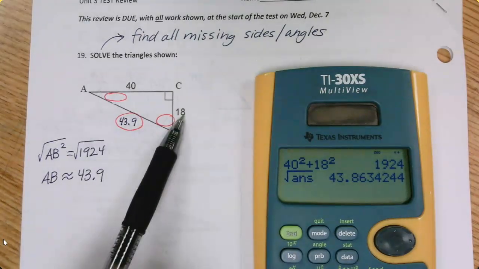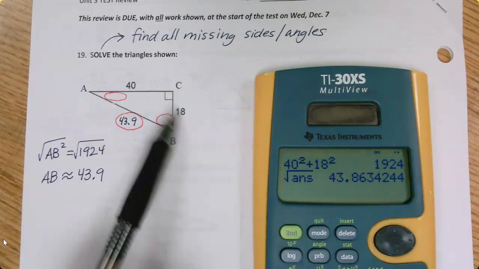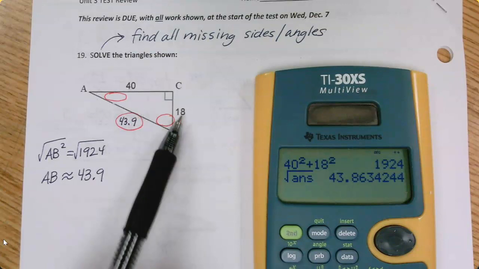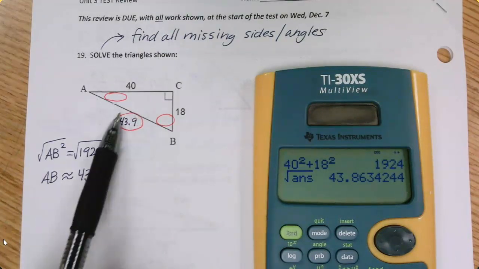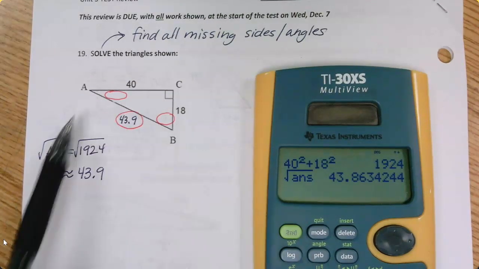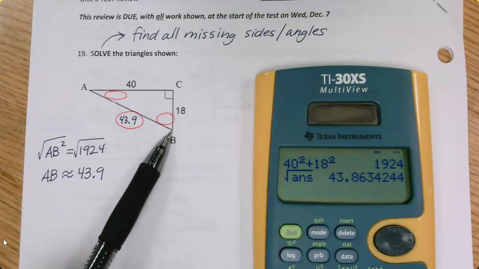since I now have all three sides, I could use sine, cosine, or tangent to find any of these missing angles. But I like to always stick with the ones they've given me, because you're going to be more accurate that way. This answer has already been rounded, so it's already less accurate than 40 exactly or 18 exactly. So I'm not going to lean any of my additional work on this number. I'm going to continue to use these two sides. You get to pick whether to find angle A or angle B first. It's completely up to you.